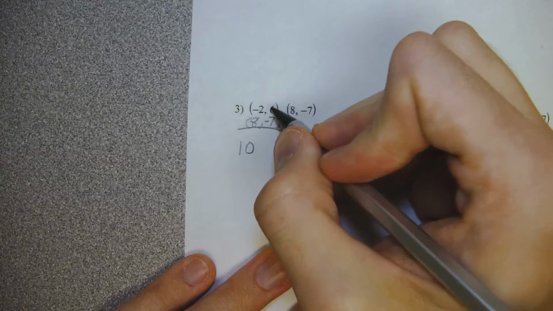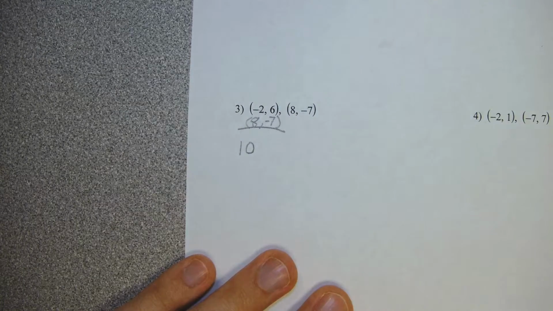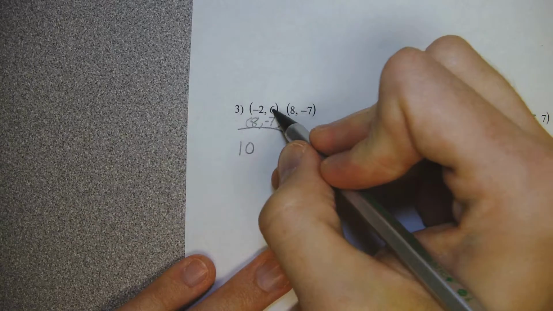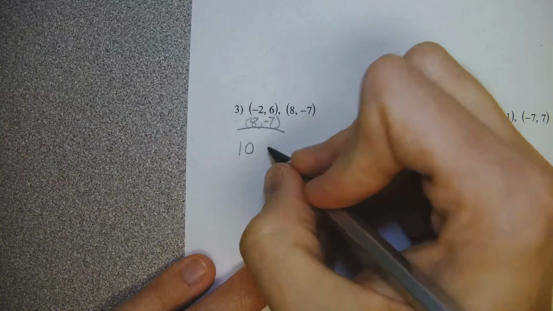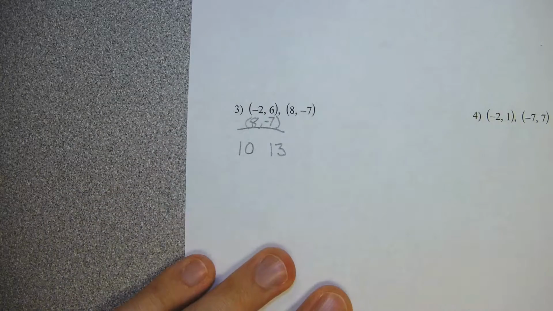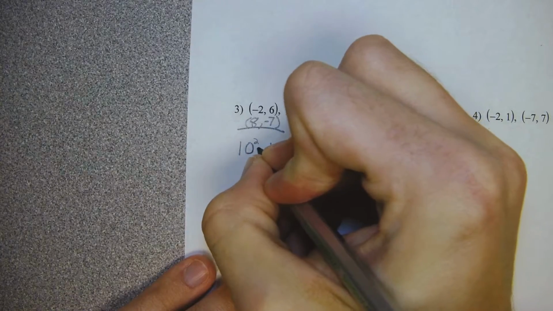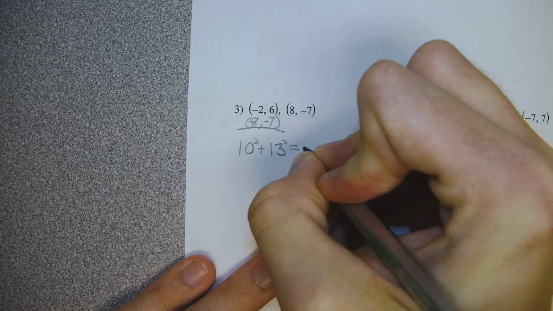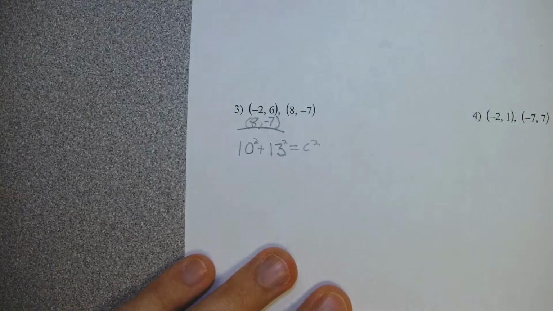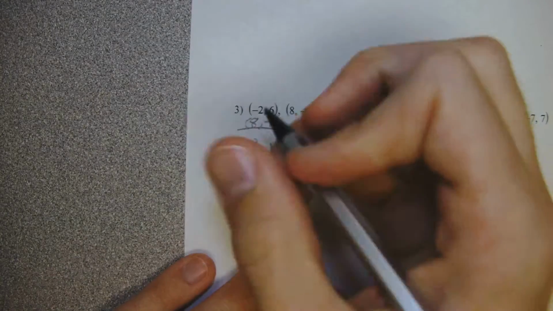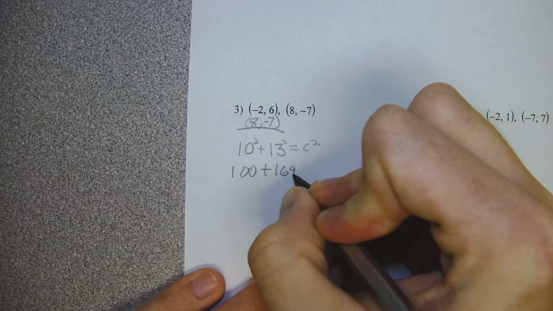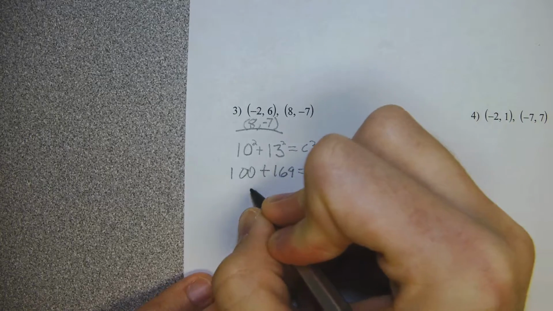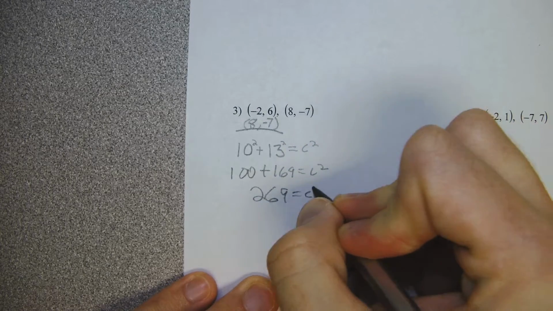We'll do the same thing here. If I'm going from 6 to -7, how far am I going? Well, from 6 to 0 is 6, and then 0 to -7 is another 7. So in this case, it's a distance of 13. Again, negative distance won't mean anything here. So 10 squared plus 13 squared is c squared. And we can do this really fast. These numbers aren't too bad to work with. We'll have 100, we'll have 169. Add those together, we'll get 269.